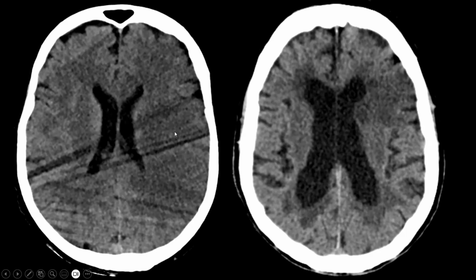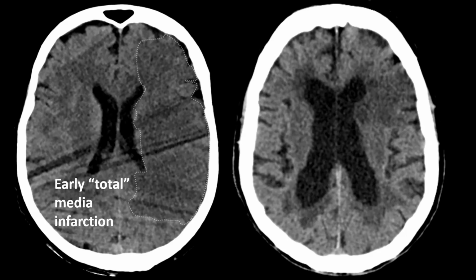And although the edema is not as conspicuous as on the previous cases, look carefully. Look if you can see the gray-white matter differentiation in the left cerebral hemisphere. You can't. The gray-white matter differentiation is gone. This is cerebral edema in the territory of the left middle cerebral artery, and this was an early total media infarction.